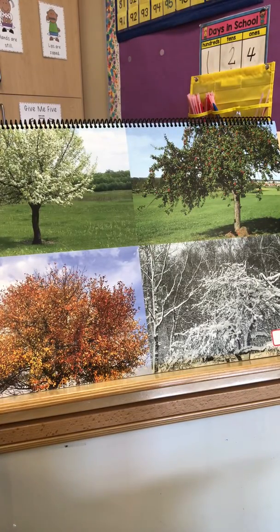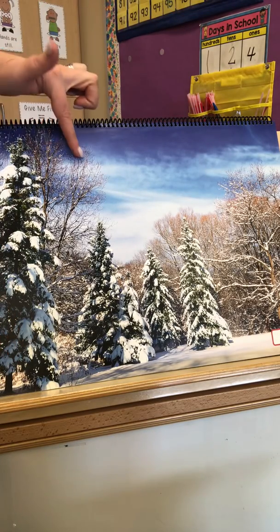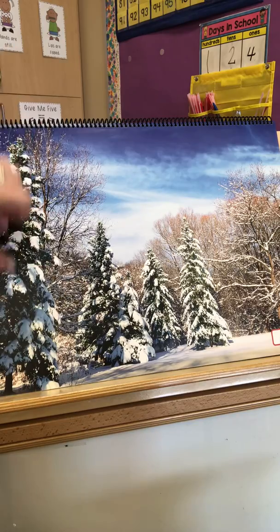Now we're going to also do the evergreen trees. The trees in this picture, okay, remember, evergreen, deciduous. Now we're going to focus on the evergreen.